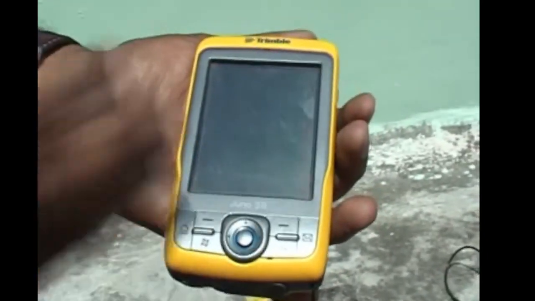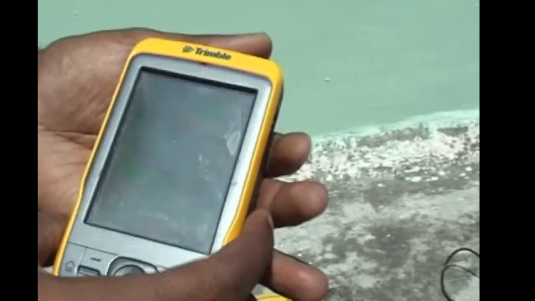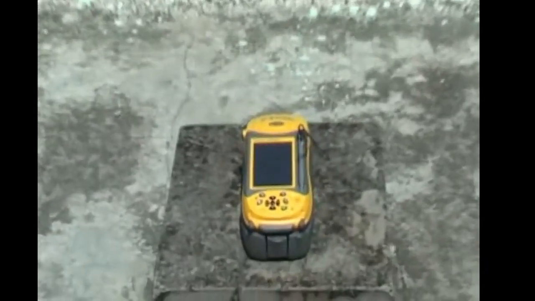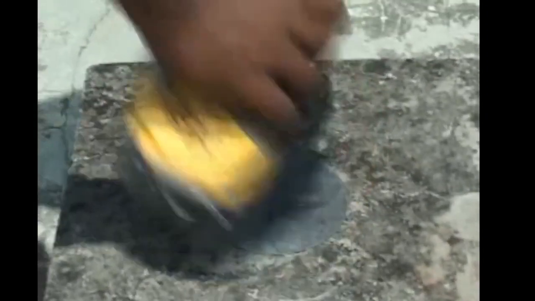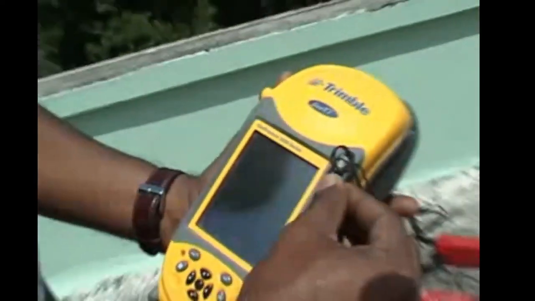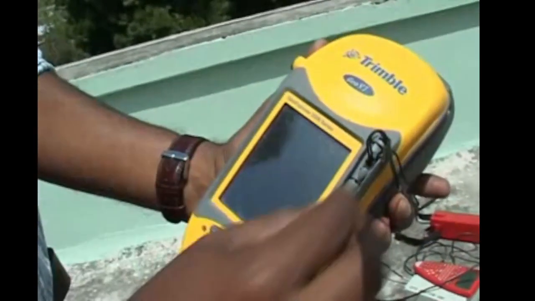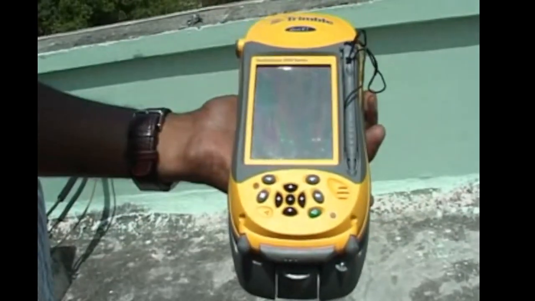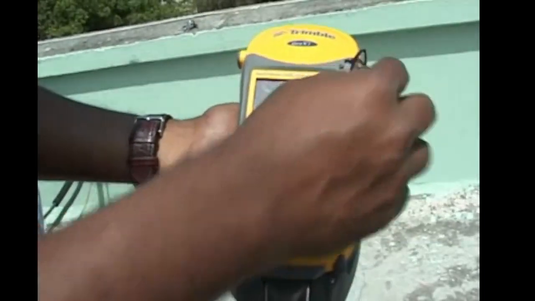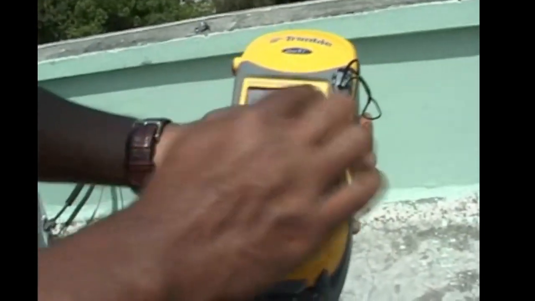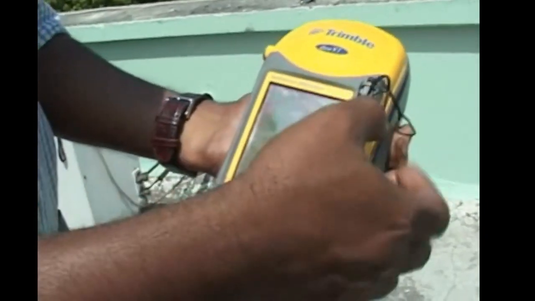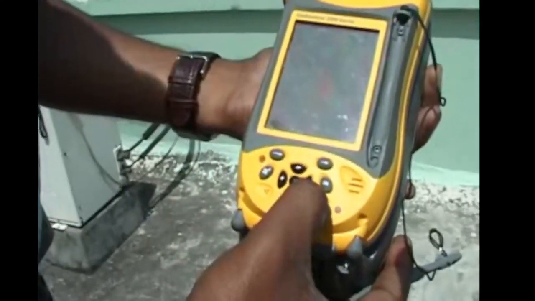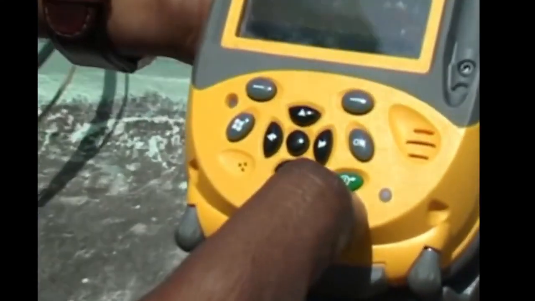Okay, now I will demonstrate how to handle this instrument. First we will start with going with a base, configuring the base. This base has got a screen monitor here, and now I'll try to explain to you how to use this instrument and set up the base station, right? You see here a screen given, and to interact with this touch screen, there is a stylus given here, and you just have to press this button to switch it on.